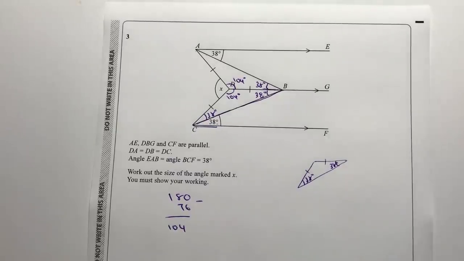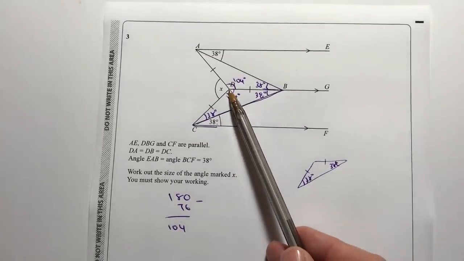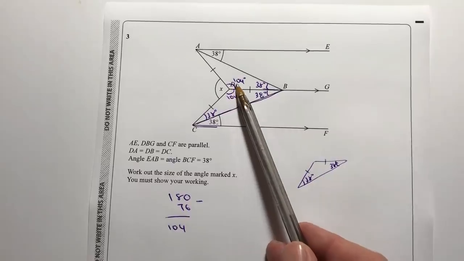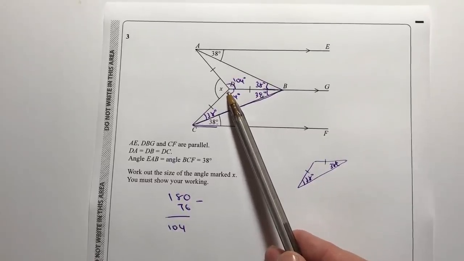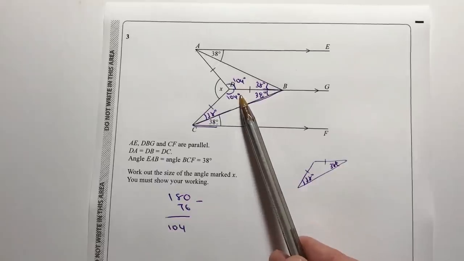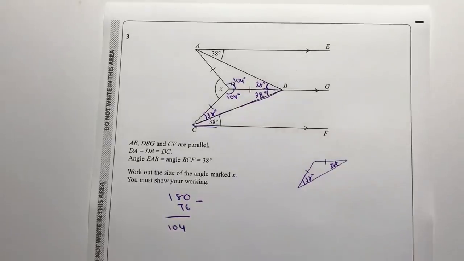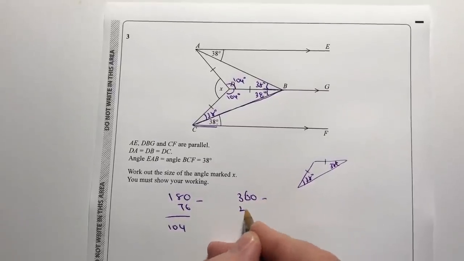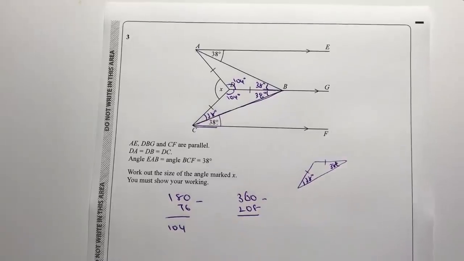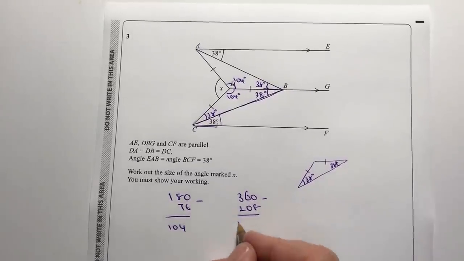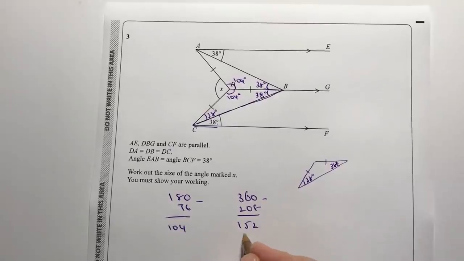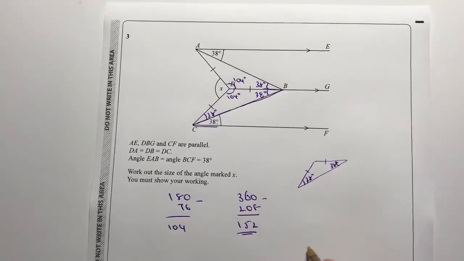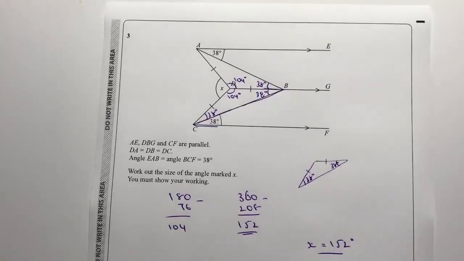Okay, as you might also be aware, angles around a central point here, or degrees in a circle, are going to be 360. So I've got here 208. So the angle X is going to be 360 take away 208, and if I just work that out, that's going to give me 152 degrees. Okay, so angle X is going to be 152 degrees.